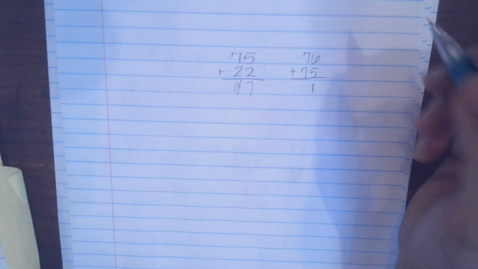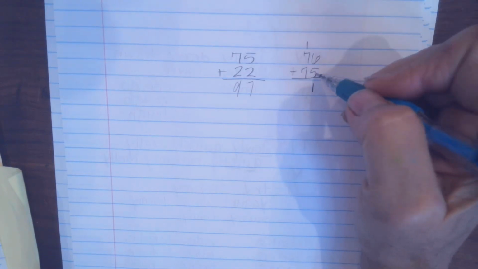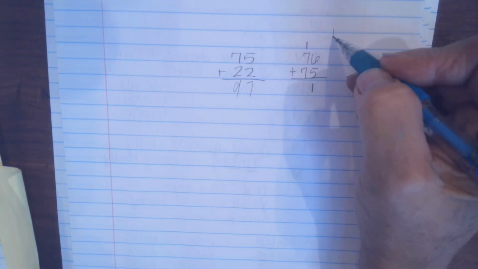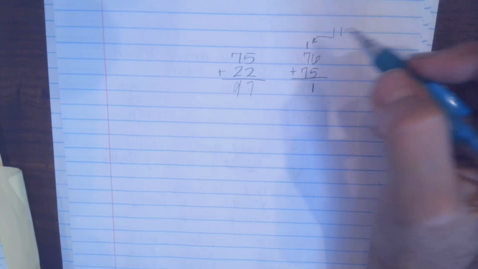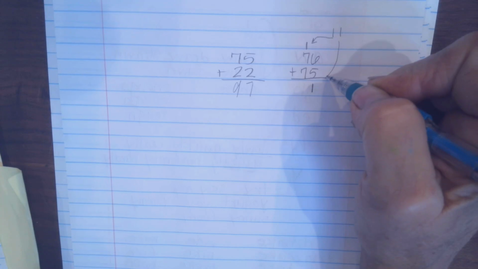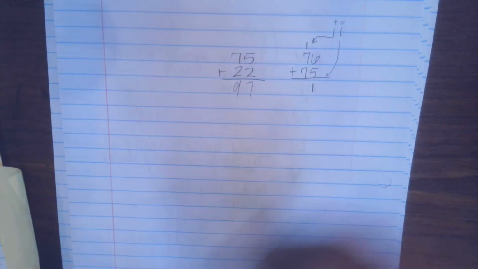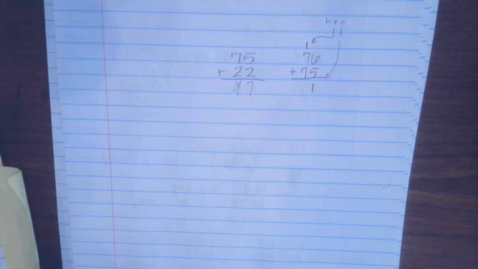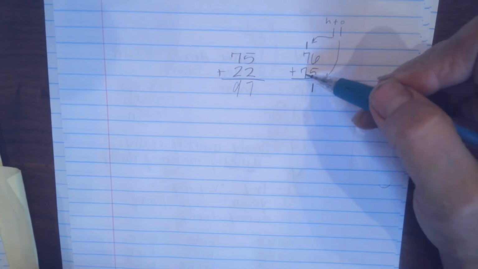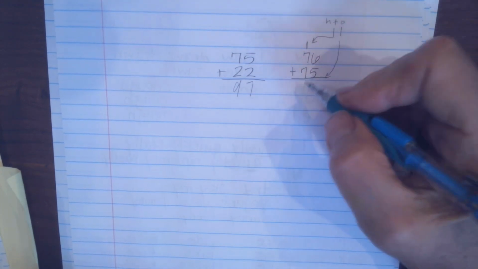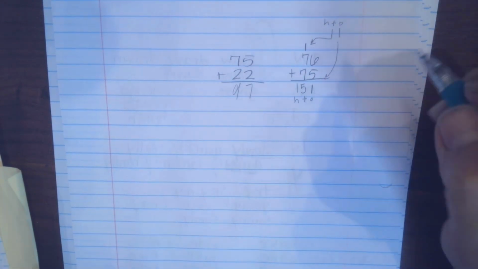We put the ones place here, we put the tens place here. So if 6 plus 5 is 11, the first one in 11 would go right here, and then the second one goes down here. This is the ones place, and this is the tens place. And then of course this is the hundredths place. Okay, and then we have 7 plus 7 is 14, plus 1 is 15. So we have the ones place, the tens place, and the hundredths place.